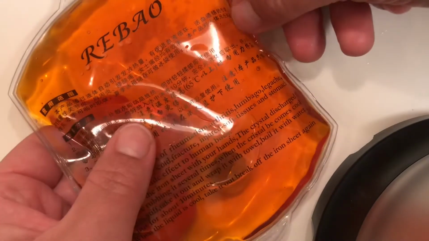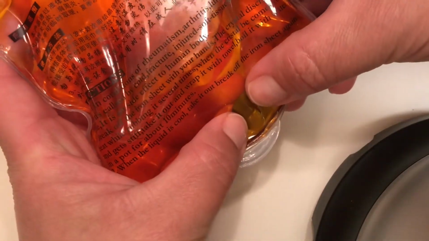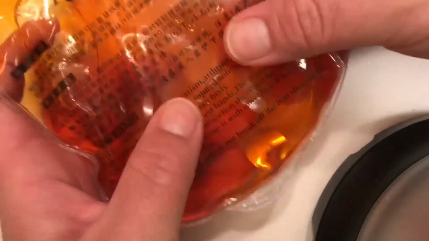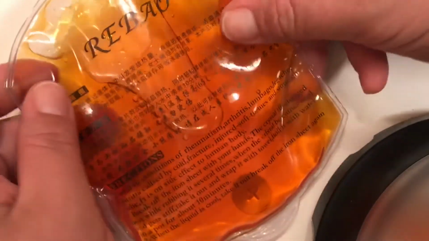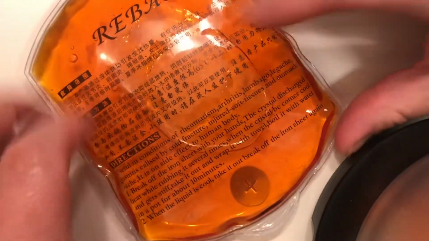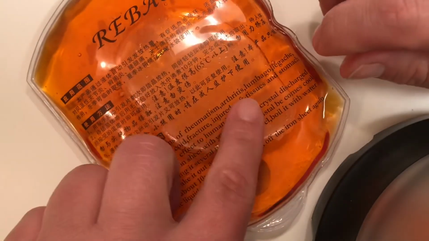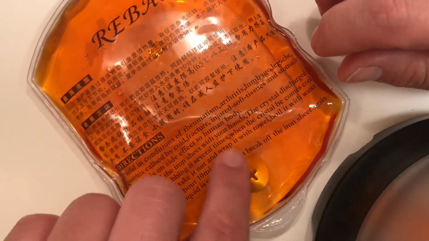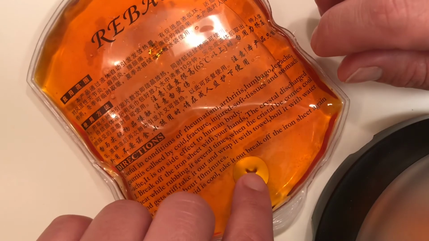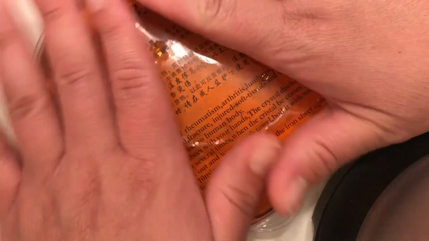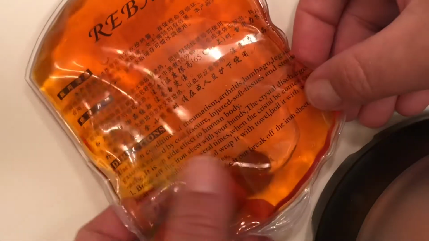And if you look closely, there's a little metal disc here at the bottom. So what happens is when you click this little metal disc, everything in the supersaturated solution just kind of falls out. The crystals in the solution, the particles of the solute, form along this metal disc and it creates warmth. So I'm going to show you how this works.